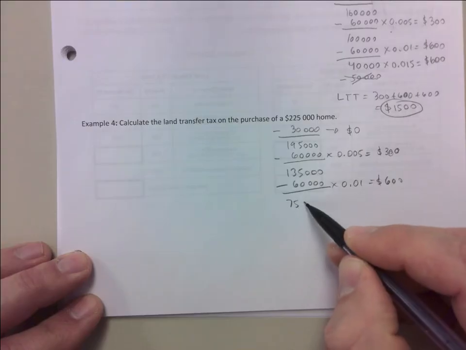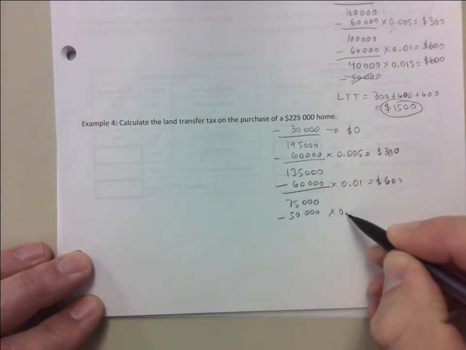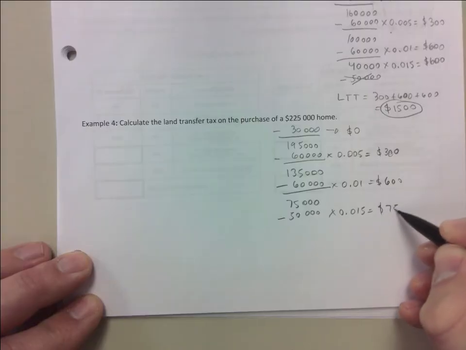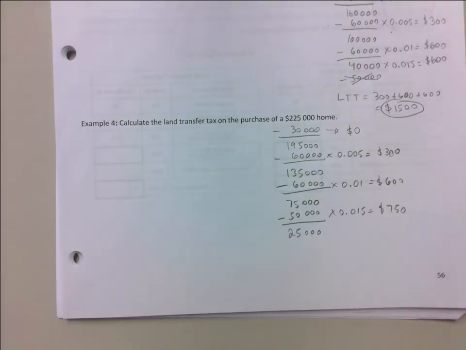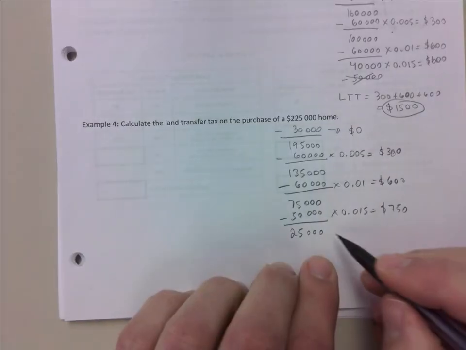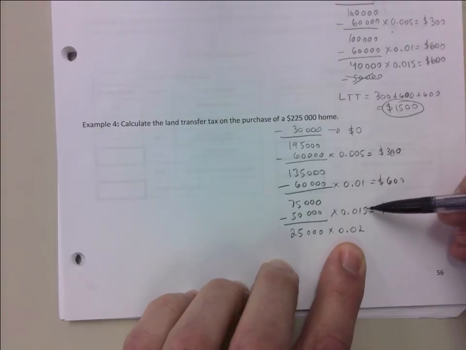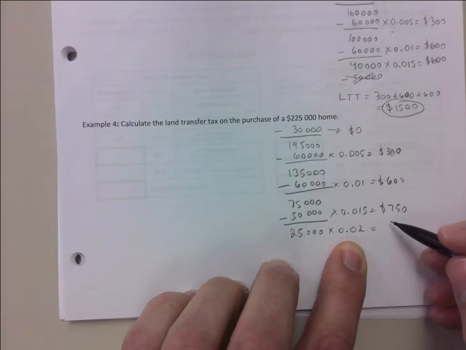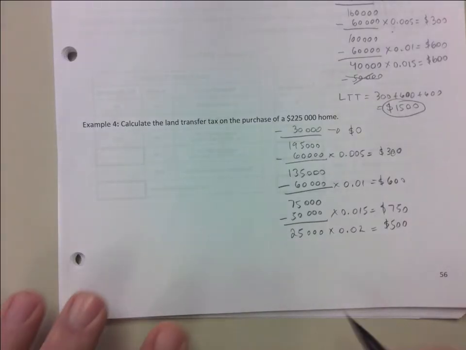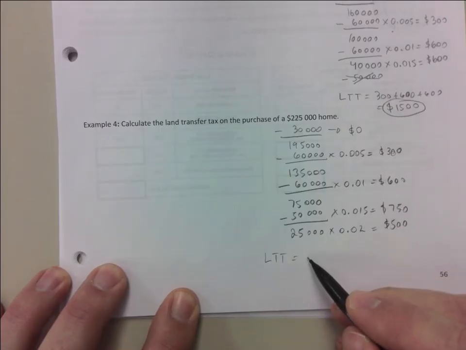This gets you to 75,000. I can subtract the next bracket, which is 50,000. That gets 1.5%. That's 750. You subtract, you end up with 25,000. You no longer have anything to subtract, so you just go 0.02. So you should observe a 0.5% increase as you move along here. Okay, so this is 500 bucks, right? This is $500. So your land transfer tax is 3,600, so that's 900, 1,650.